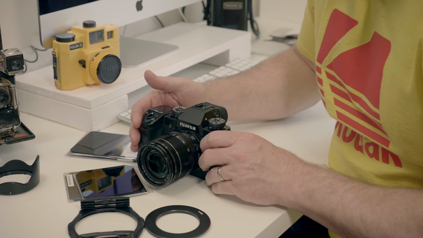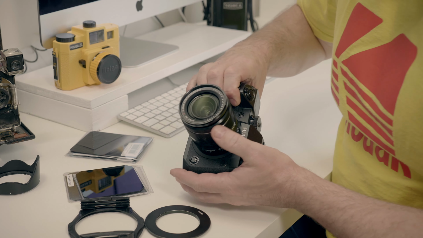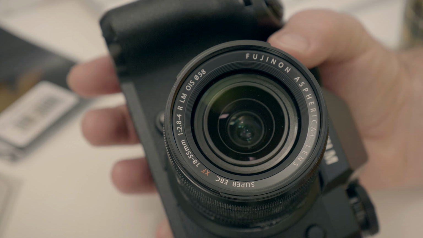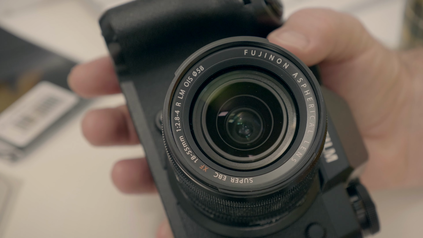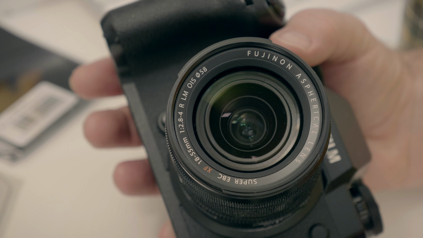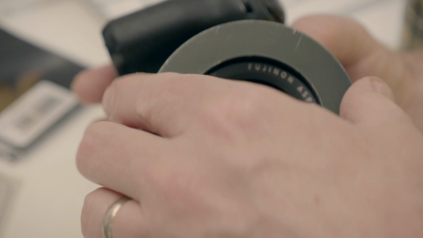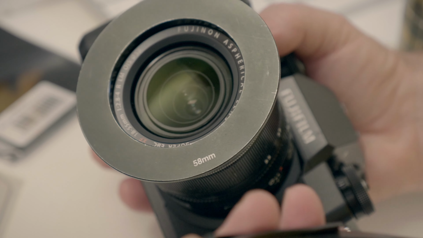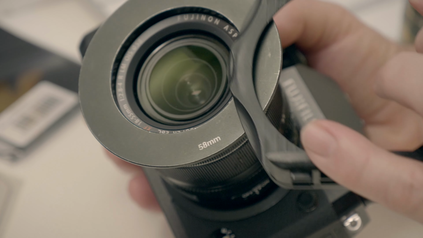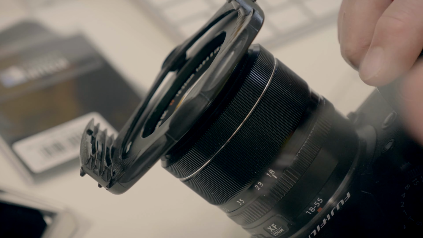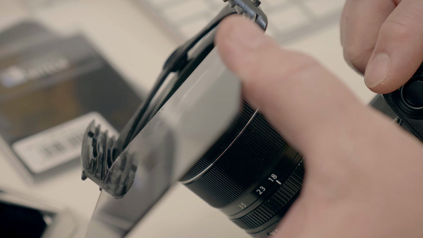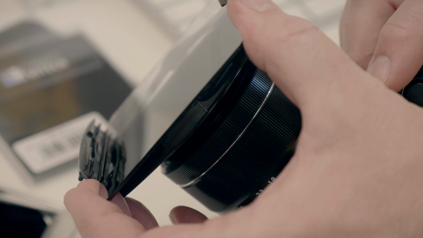Before putting the ND filter on, you will need to know the diameter of your lens. If you look on the front, you'll see a number, in this case 58mm, with a circle and a line through it. That's the diameter. So that's the adapter size that you're going to attach, like this. And then we're going to put the filter holder over the top. And then finally, we can slide in our ND filter.